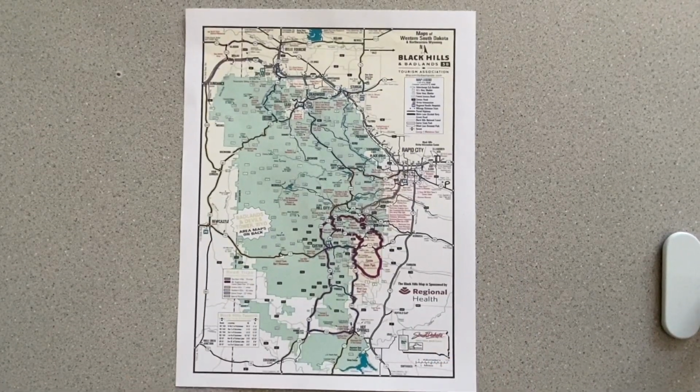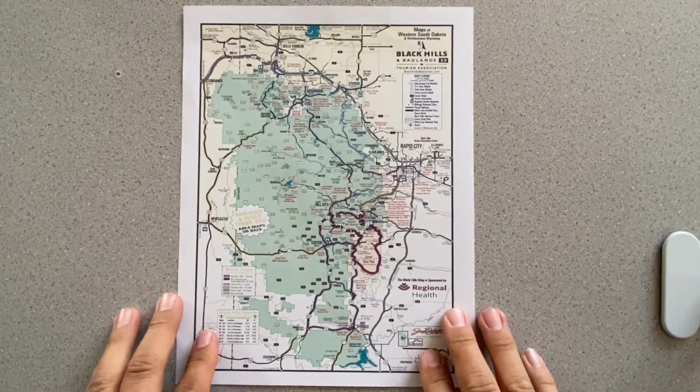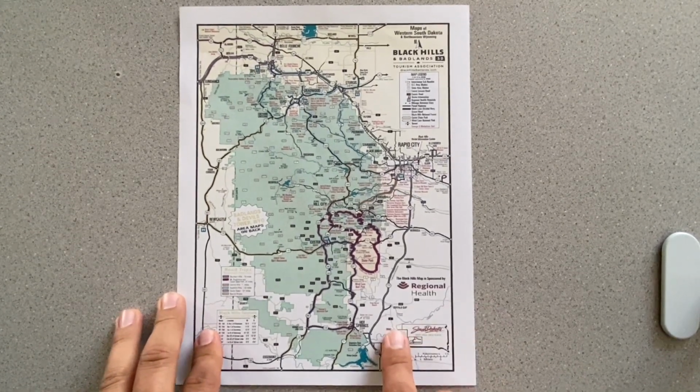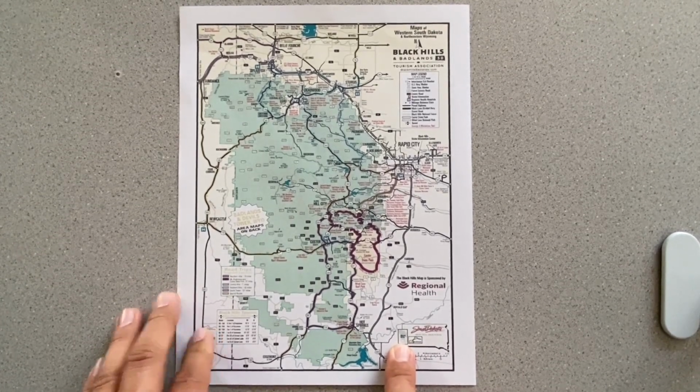One of the first things I have in the kit for ledger paper is actually a map of the Black Hills. And this is just a little tourist map that you can get at restaurants and truck stops, and they're in this big notepad and you peel them. I did go to a website and download this, however, and reprint it for you.